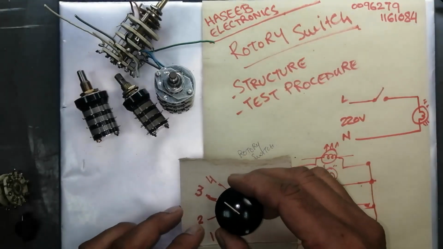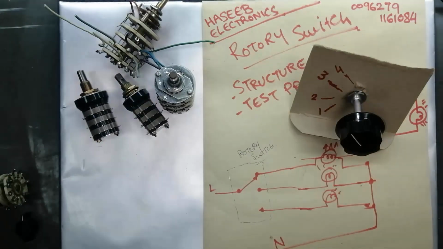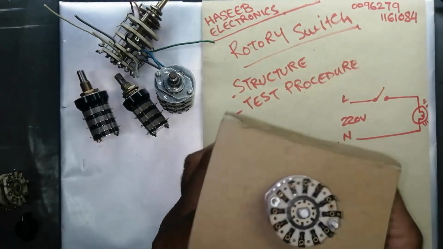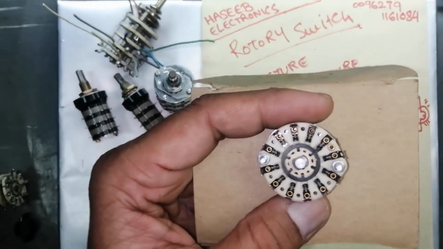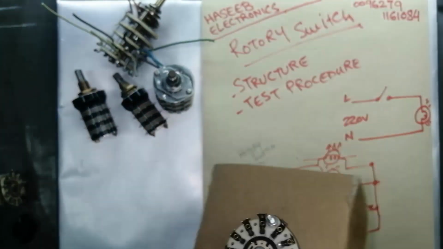This is a rotary switch now, like this. How to test? How to test a rotary switch? Now this is our main question. This question is main.